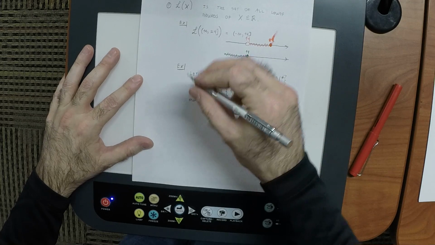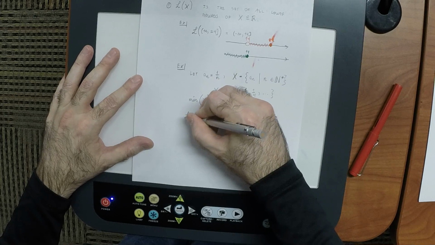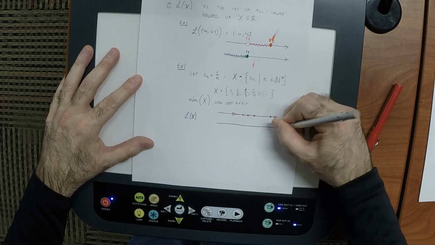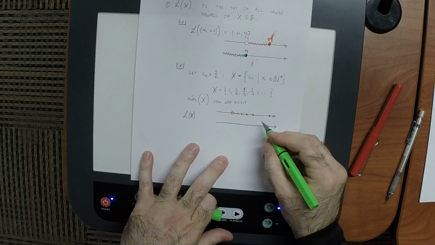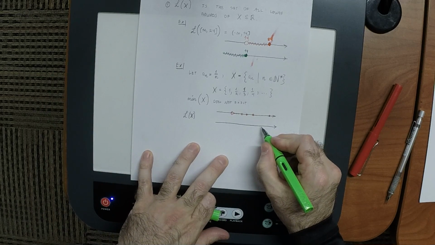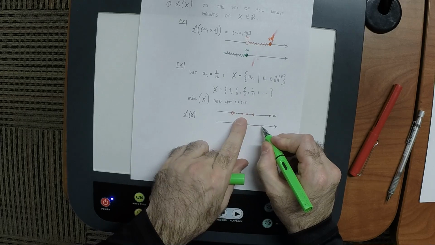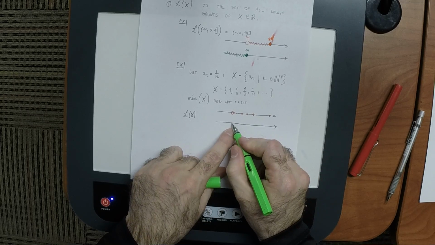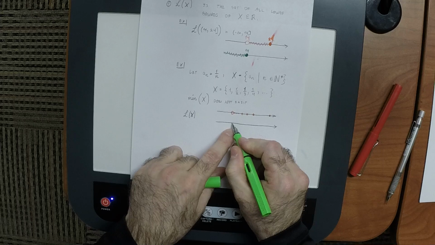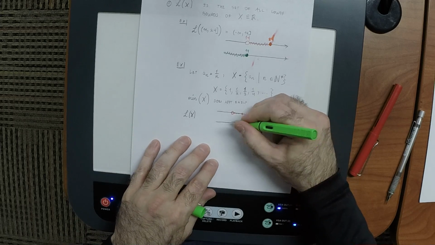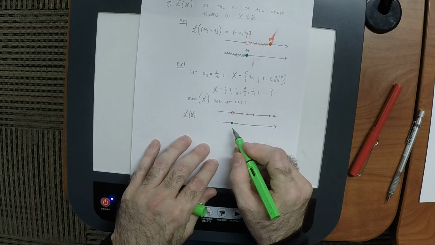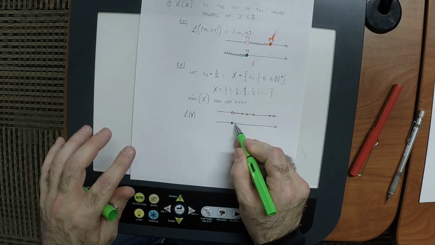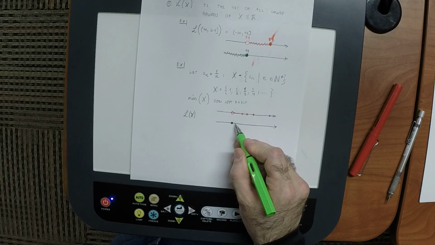But if I ask about the set of all lower bounds of set X, what points are lower bounds? For example, how about 0.9? Is that a lower bound? No, because there's red points that are less. So how about 0? Is 0 a lower bound? Yes. Is 0 less or equal to all red points? It is. So 0 is a lower bound. What if I get a little bit bigger, like say 0.01? Is that a lower bound? No, because there's going to be a harmonic number less than that.